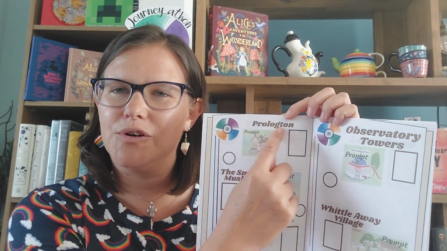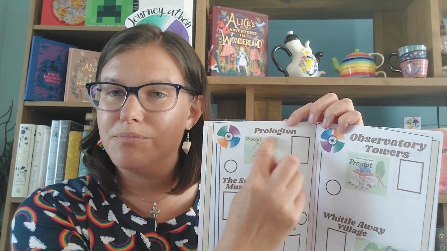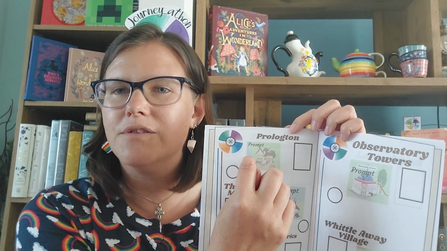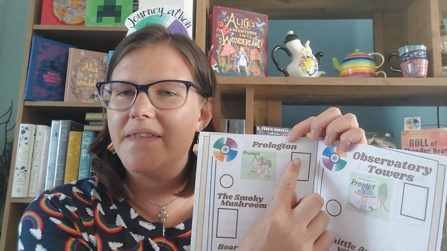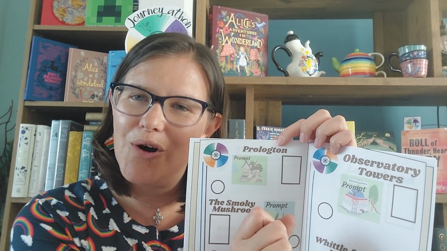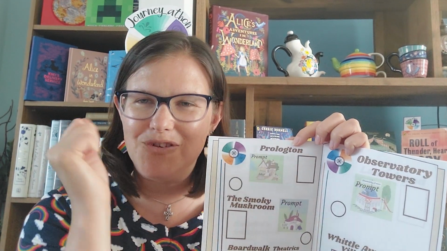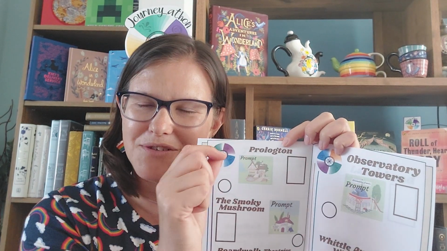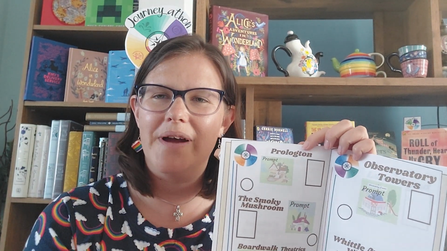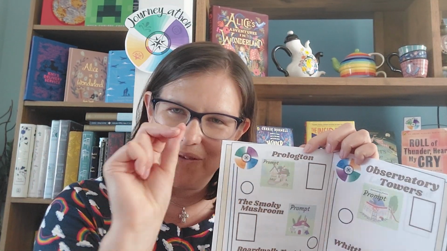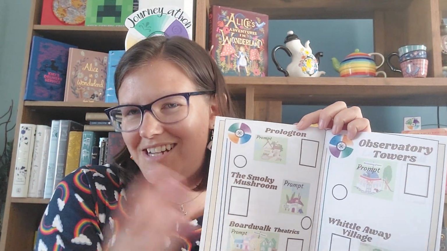So you have your prompt. You're going to Prologton, and that prompt would be read a book with a map or read a book with travel. And then you've got a little space here where you could put a picture of the book cover, and you've got a little circle here that you could passport stamp because you've gone through it. You've done that one, you could tick it off or you could stamp it, or I've made some little tokens with the themes of each inspiration book, so you could use one of those if you wanted to as well. It's totally up to you.